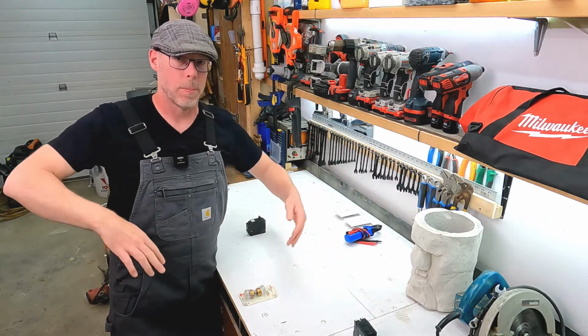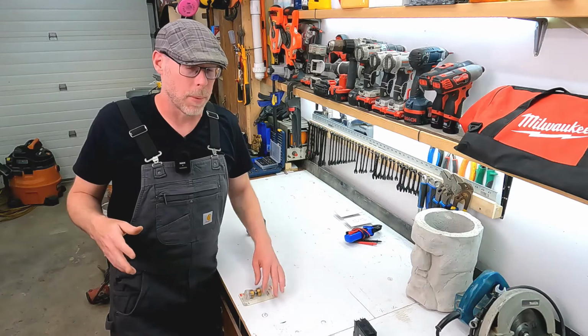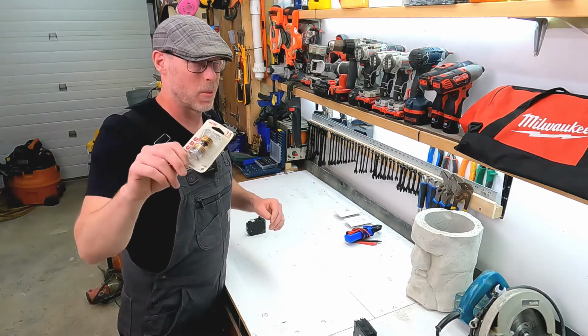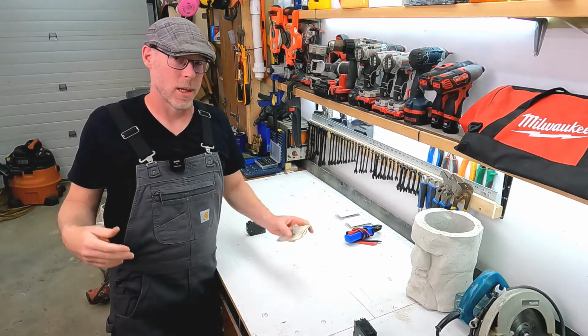So fuse panel, breaker box, it's the same thing, but it's just a terminology thing. Likely you'll be hearing less and less about fuses these days, and it's really all about breaker panels.